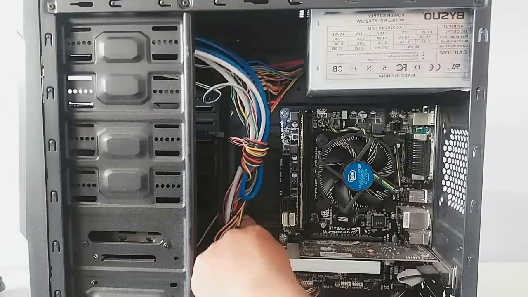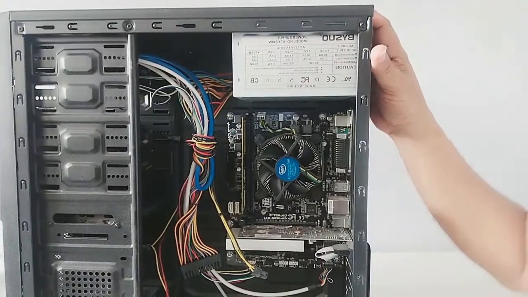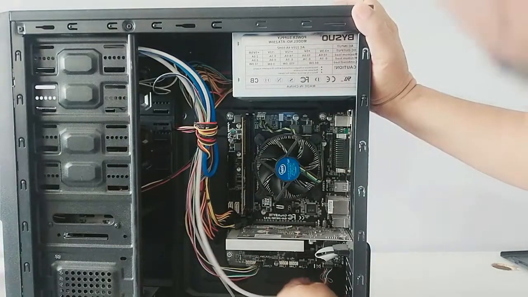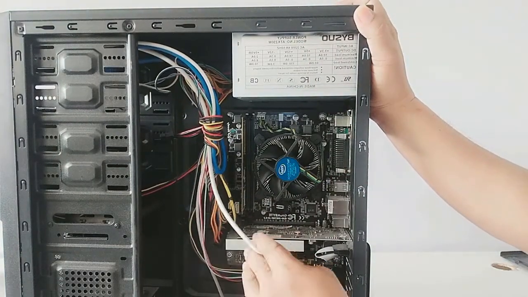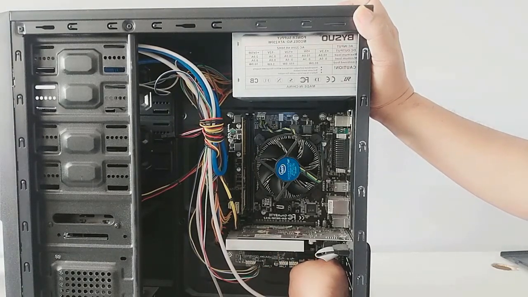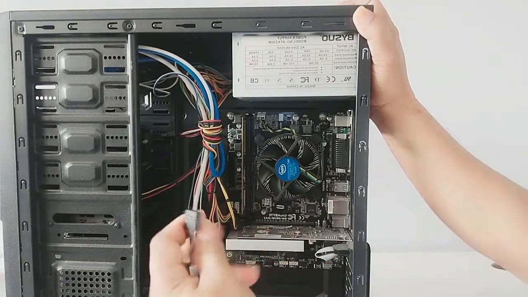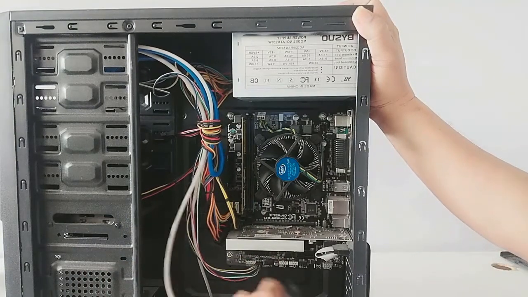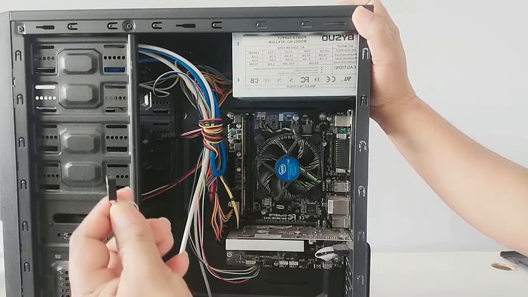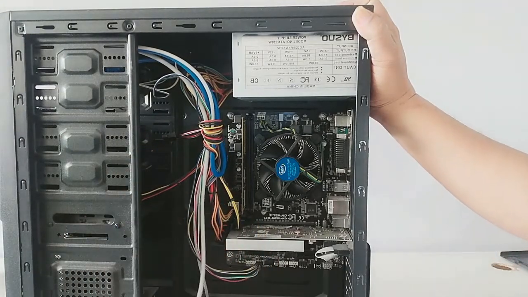So we removed already the different cables. We have here cables in the lower part. In the lower part, we still have cables here. Okay. This white one is a cable for audio. Do you remember that when you turn on the computer, it will give a beep? This is the one that is supplying the beep sound. So this is the audio.